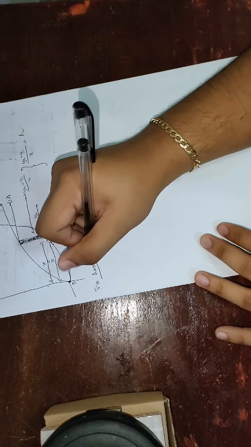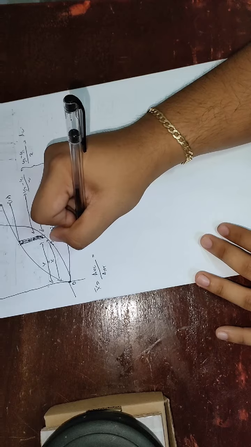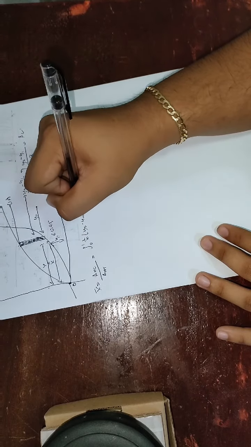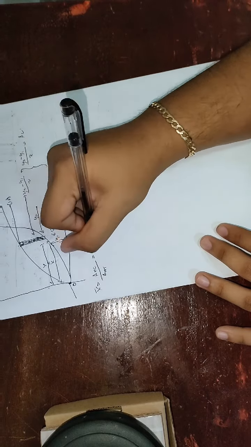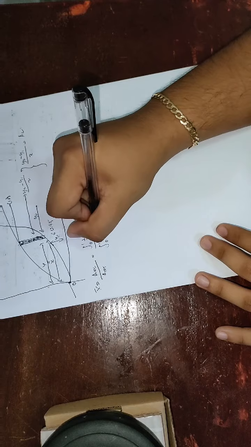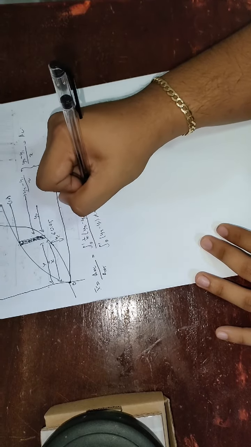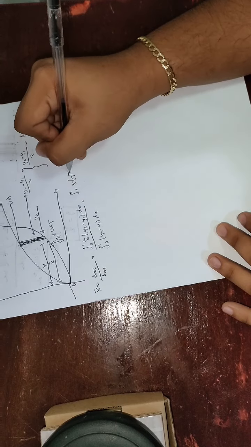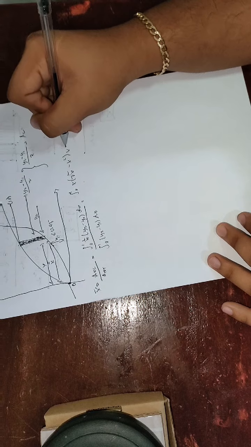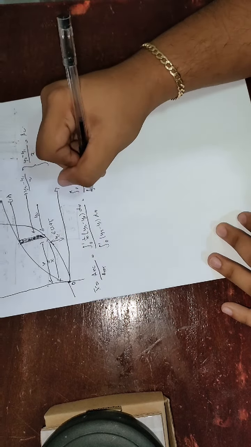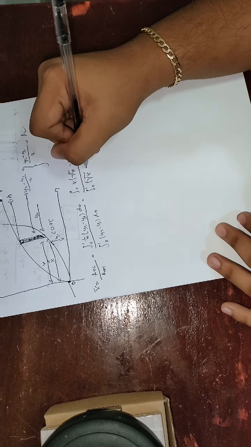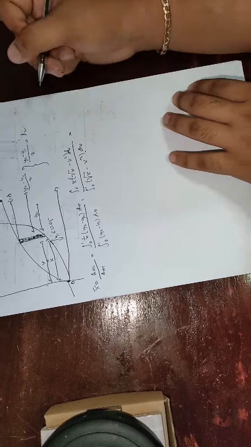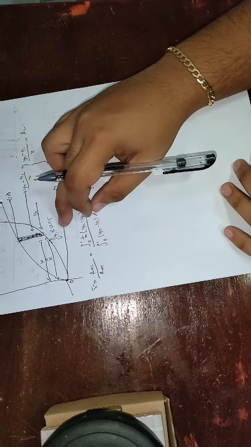X bar is the integral from 0 to 1 of x times y sub 2 minus y sub 1 dx, over the integral from 0 to 1 of y sub 2 minus y sub 1 dx, which is the integral of x times the quantity square root of x minus x squared dx over the integral of the quantity square root of x minus x squared dx, which is 0.45.